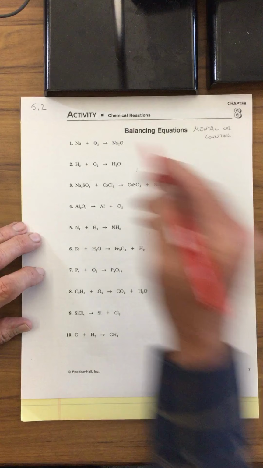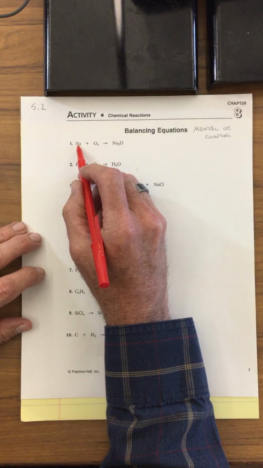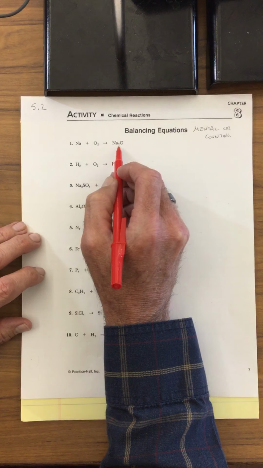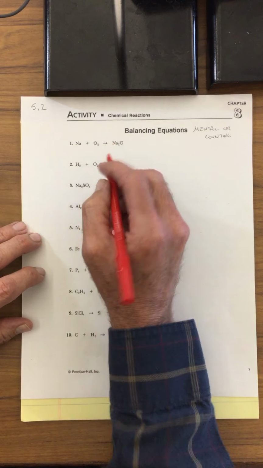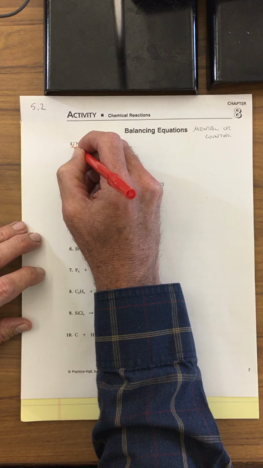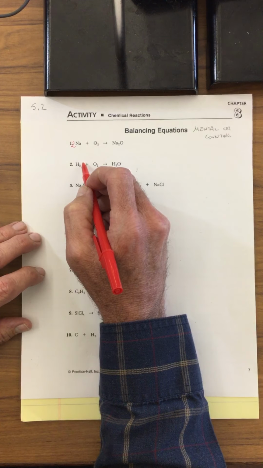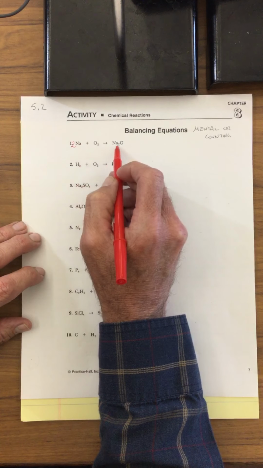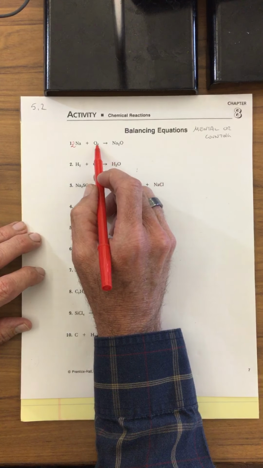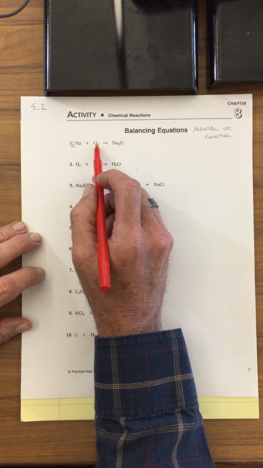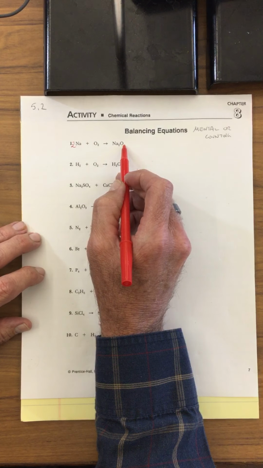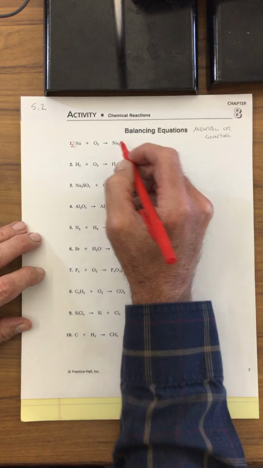So let's take a look. We have sodiums and oxygens. So it's sort of the counting method, but we're not going to write everything on paper. I have 2 here and I have 1 here. So the reconciling number between 1 and 2 is going to be 2. So I have to have 2 sodiums. Okay? So I have 2 Nas, now I have 2 Nas. Those are balanced, but the oxygens now are not balanced. Here I have 2 oxygens, here I have 1 oxygen. I need to have 2 oxygens.